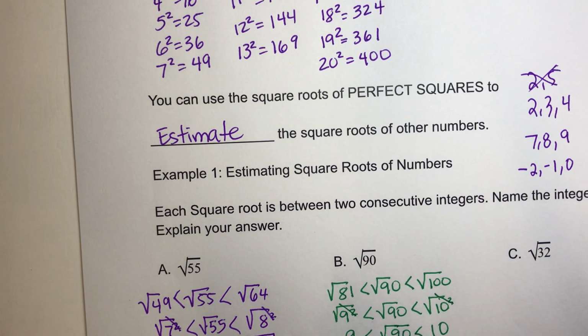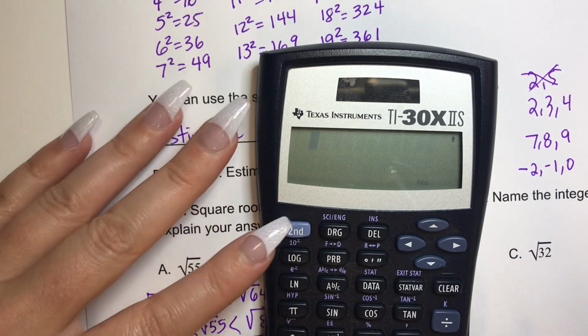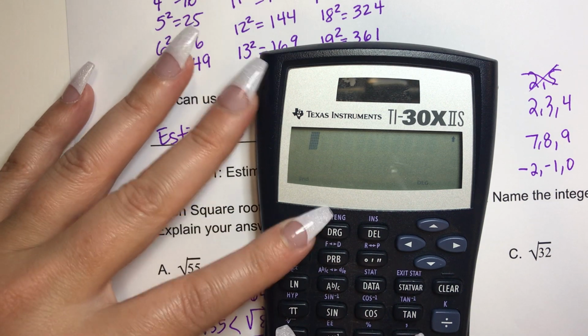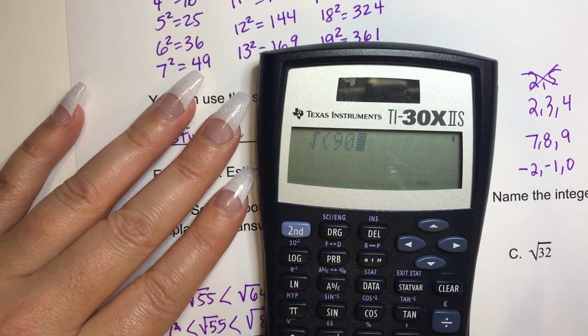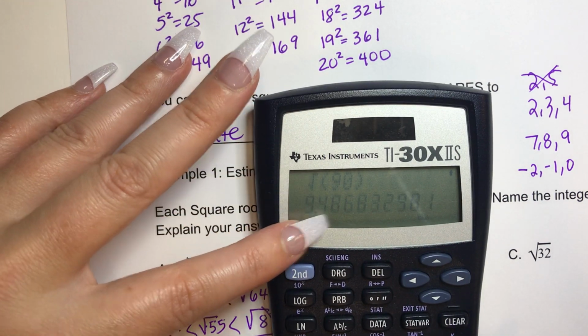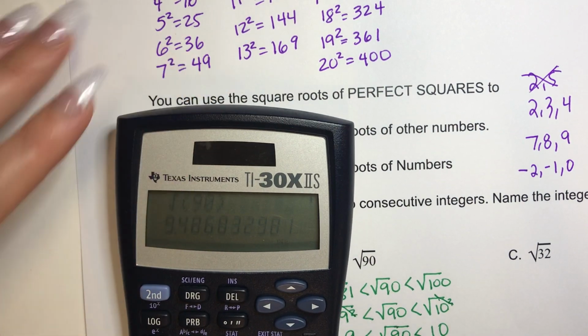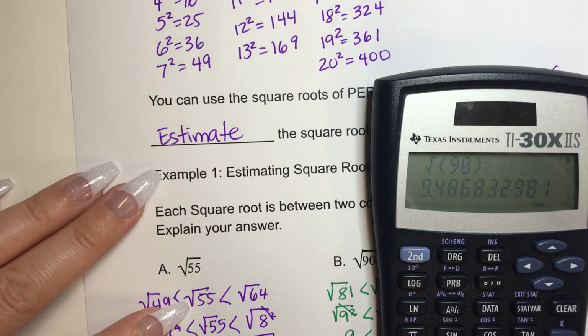Now, 90 is almost right in the middle of these two, but it is slightly closer to 81. So I'd probably say the square root of 90 is probably like 9.45 or something like that. Let's go ahead and figure it out. Let's go square root here and go 90. And what is it? 9.48, right? So it's right in the middle, but it is a little bit closer to 9. Let's try this one here, square root of 55.